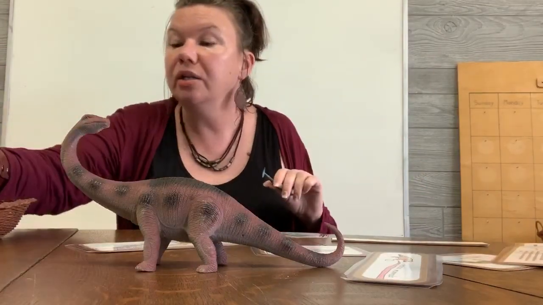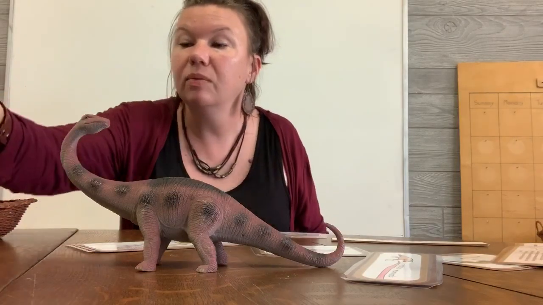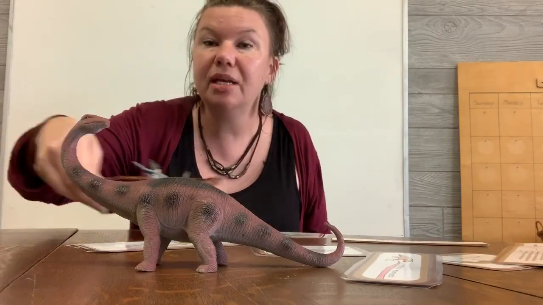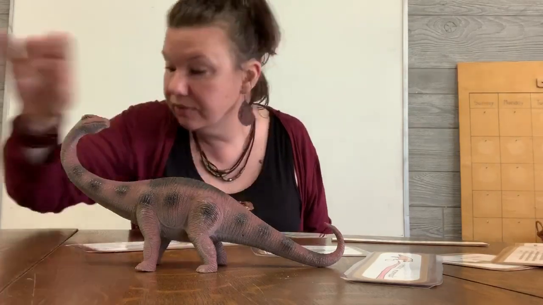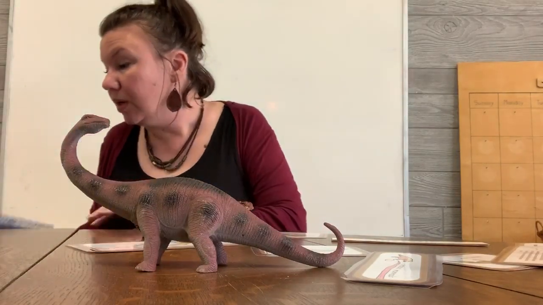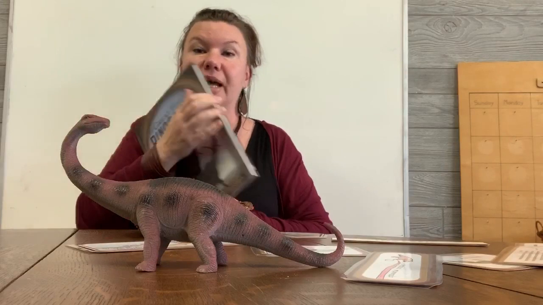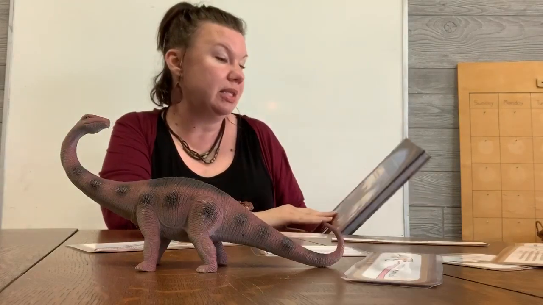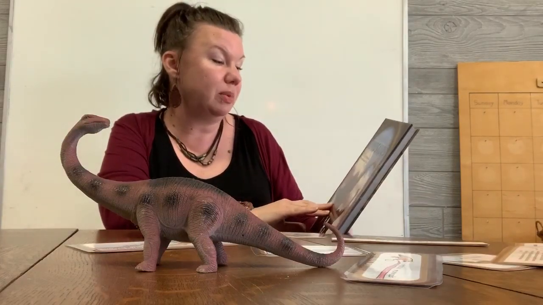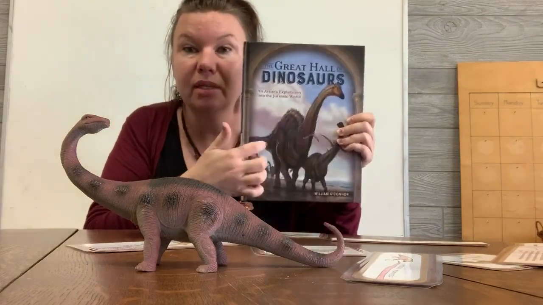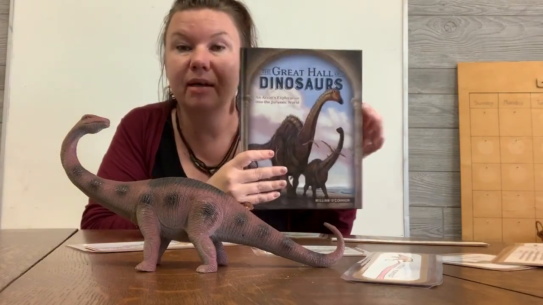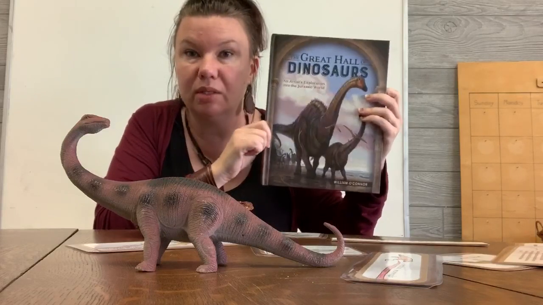So in your next lesson, what I'm going to do is send a video to you guys of what I want you to do with your drawing and sketching. I have this great book that says The Great Hall of Dinosaurs, an Artist's Exploration into the Jurassic World. So I'm going to send some copies home with you from this book for your dinosaur journal.